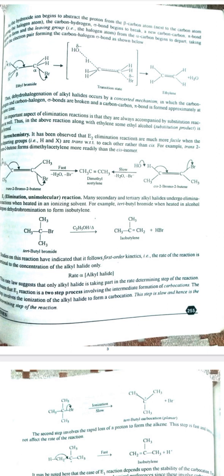An important aspect of elimination reactions is that they are always accompanied by substitution reactions as well. Thus, in the above reactions, along with ethylene, some ethyl alcohol is also formed.